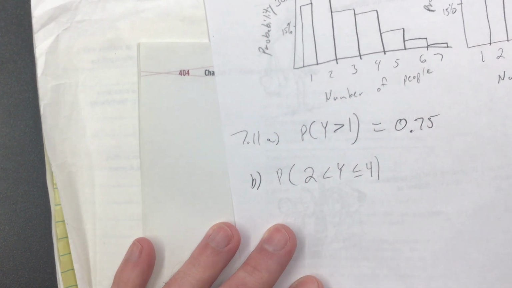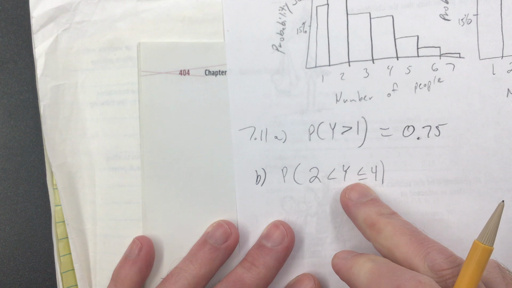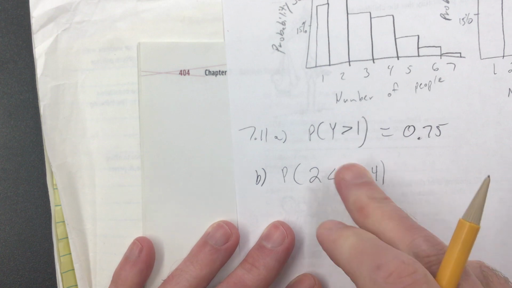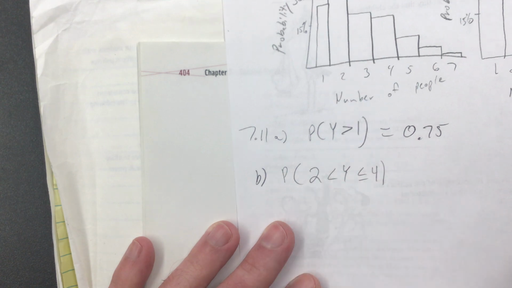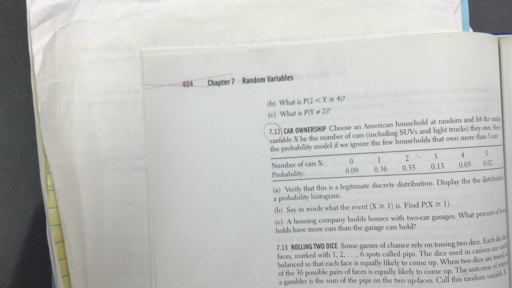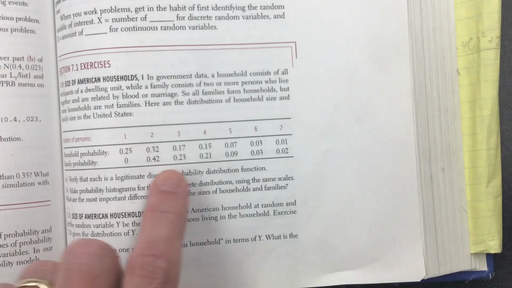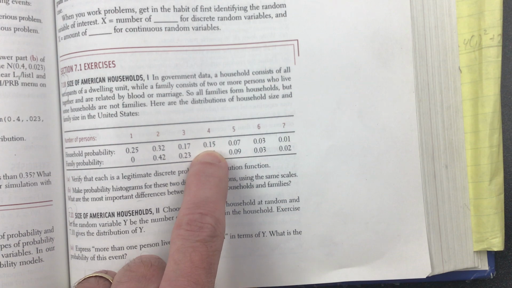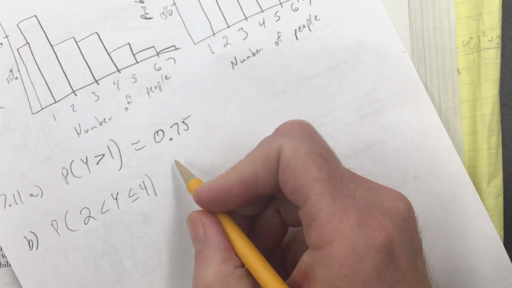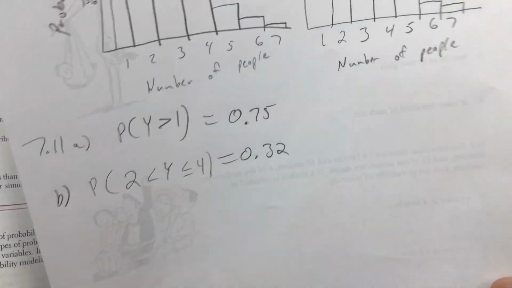Since it's a discrete distribution, you can't have fractional family members or household members. 3 or 4 works for this. 2 is not included. So going back, that's 0.17 plus 0.15, or in other words, 0.32.